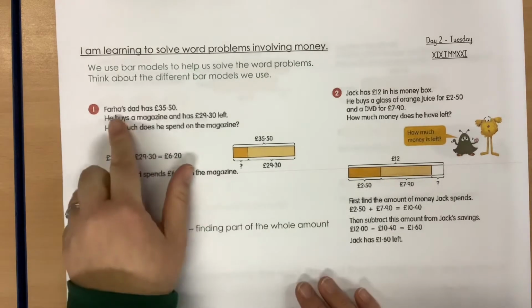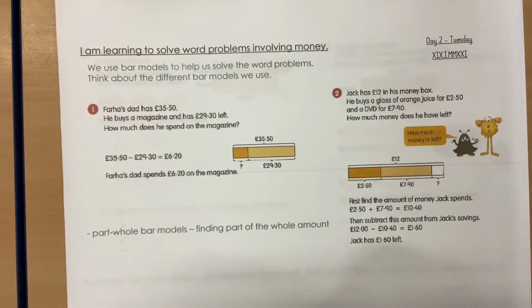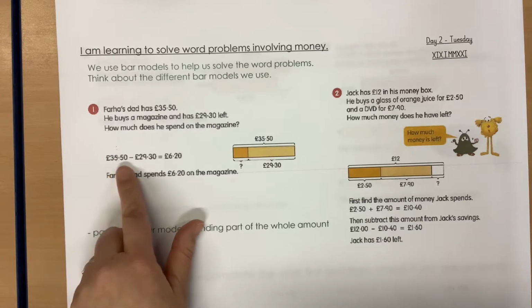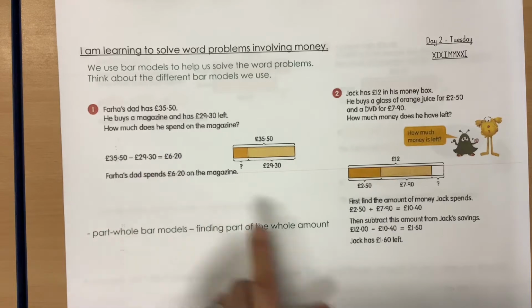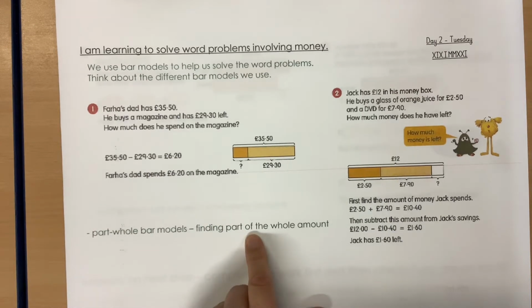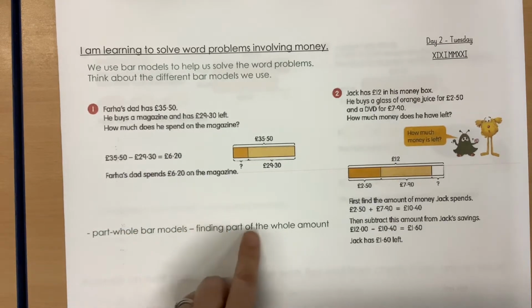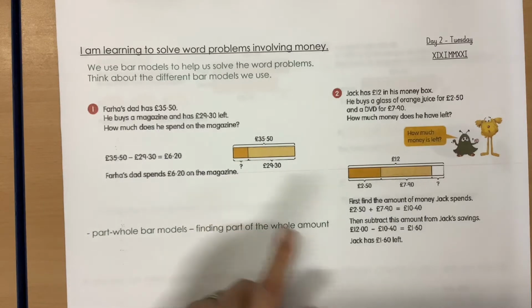So in the first example, Farah's dad has £35.50. He buys a magazine and has £29.30 left. How much does he spend on the magazine? So the question then is £35.50 take away £29.30. Now this is a part-whole bar model, because we are finding part of the whole amount.